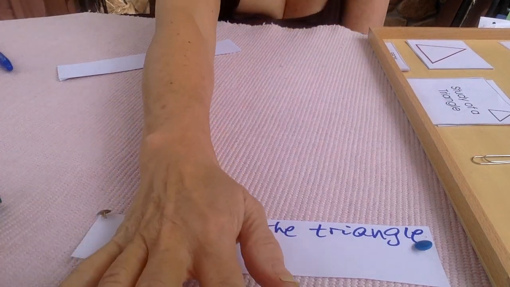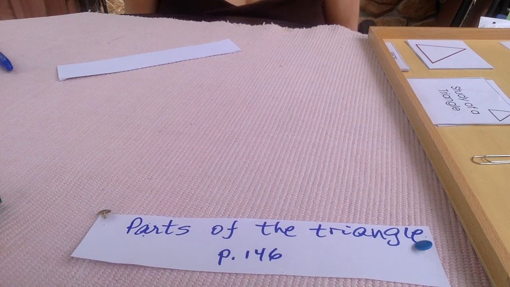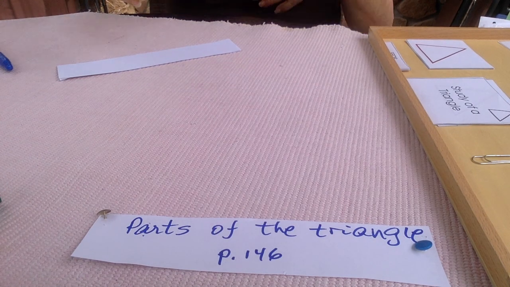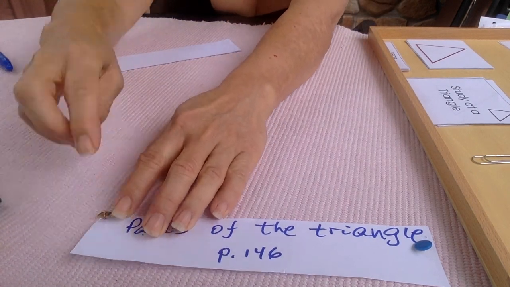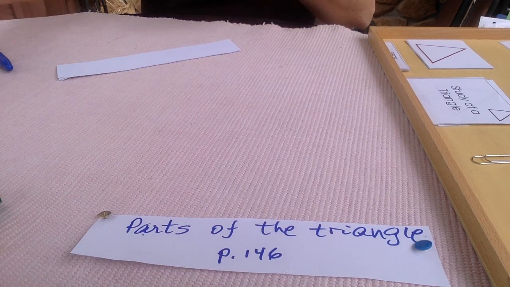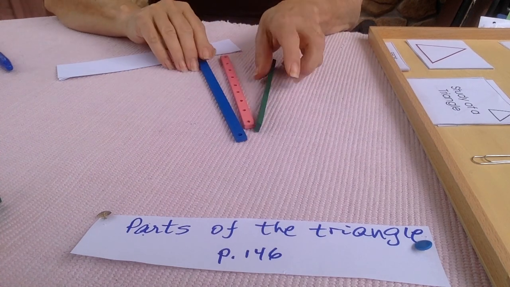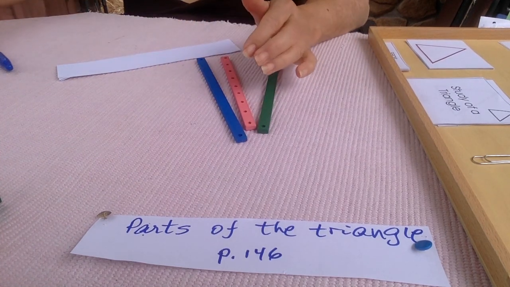Okay, this lesson is parts of the triangle on page 146. So I'm going to take 3 sticks and I'm going to make a triangle.